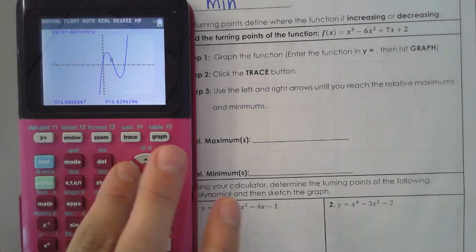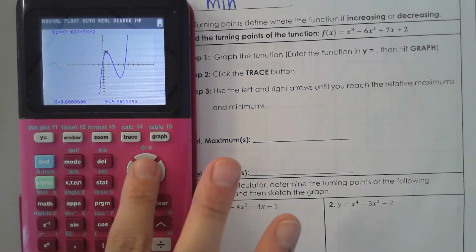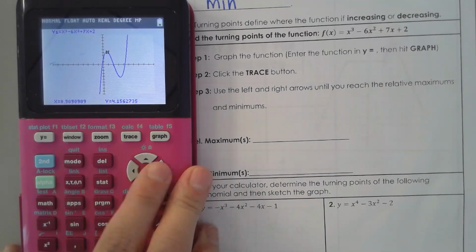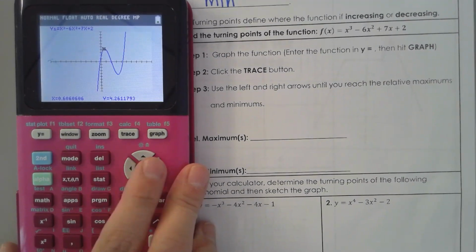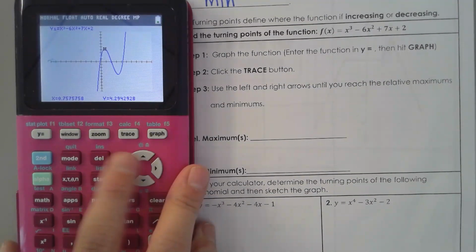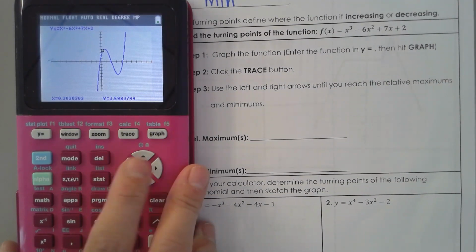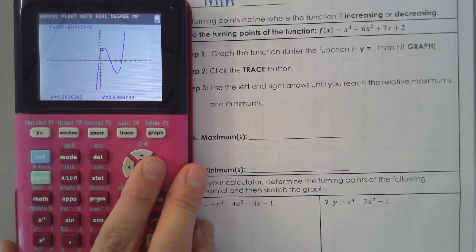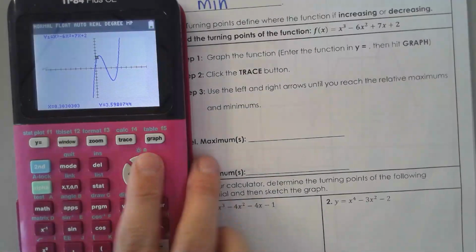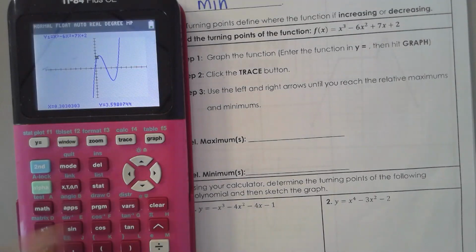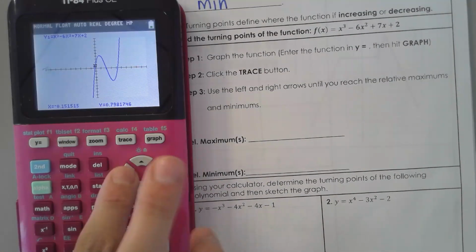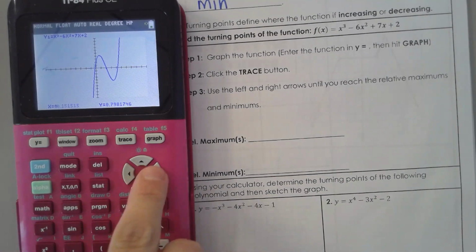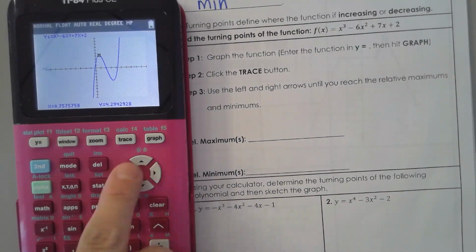So I'm going to trace until I get to this mountaintop. Now, when I click left and right, they're really close together, notice. So if you don't get on the exact one that I do, that's okay, as long as you're fairly close. If you're 5 or 6 clicks away, if you go right here and say that that's a maximum, no. But if you're at any of these right here at the top, that's okay.